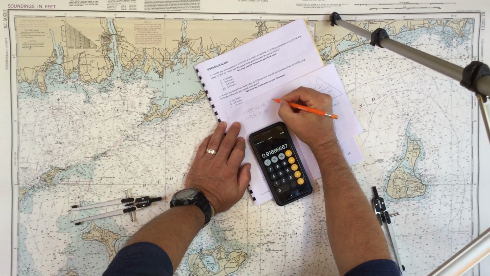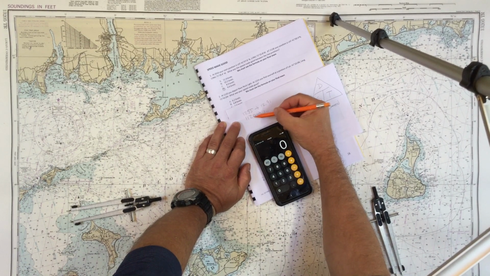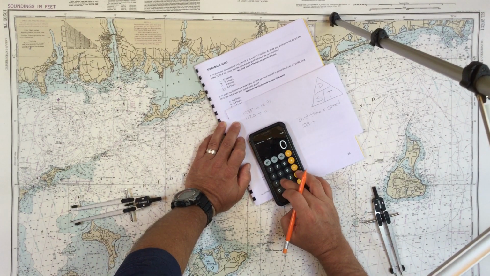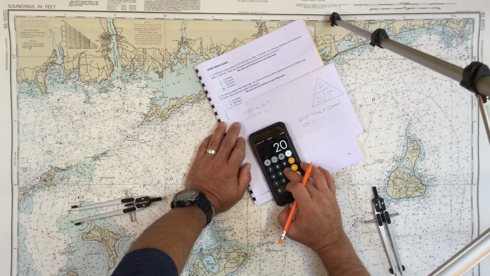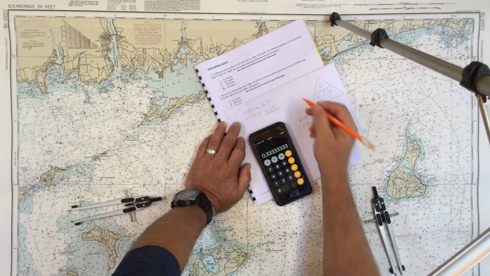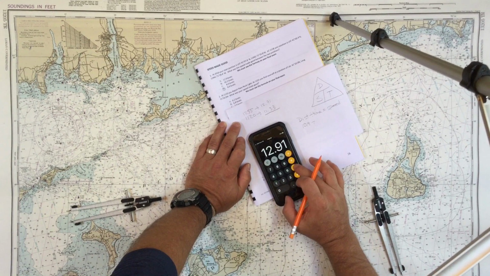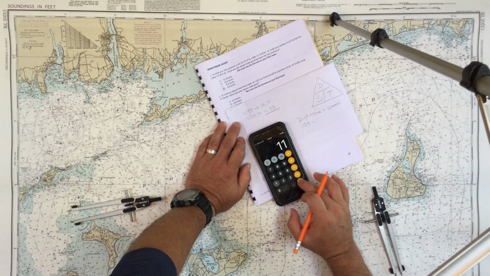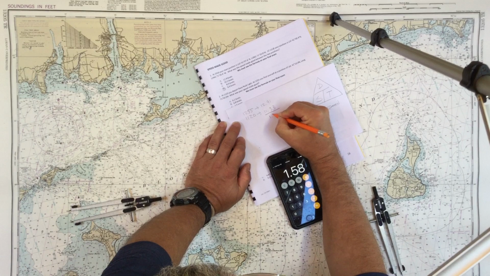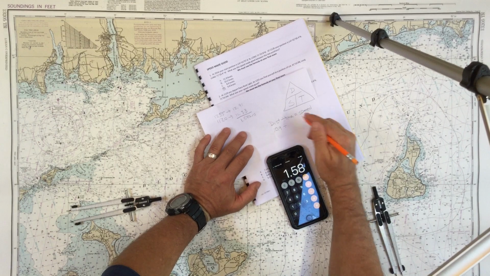So I've got 12 hours and 0.91 of an hour. Same thing here. I've got 11 hours and 20 minutes, so I only care about the 20 minutes. 20 divided by 60 should be 0.33. Now I'm going to simply subtract: 12.91 minus 11.33 gives me 1.58 hours. 1.58 hours, and I can put that right into the problem.